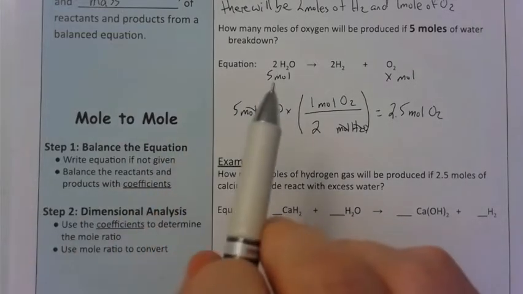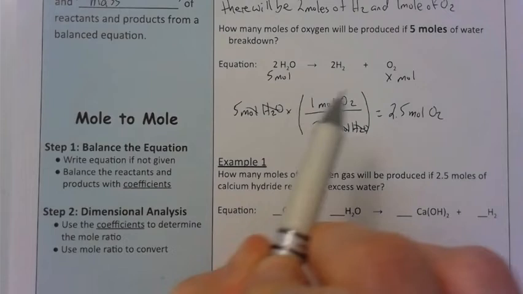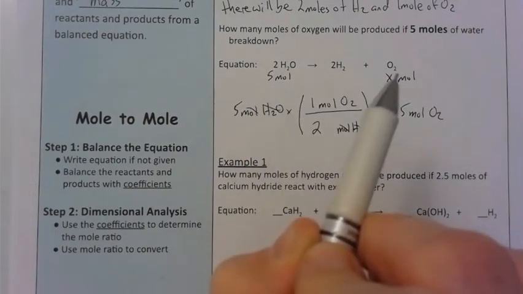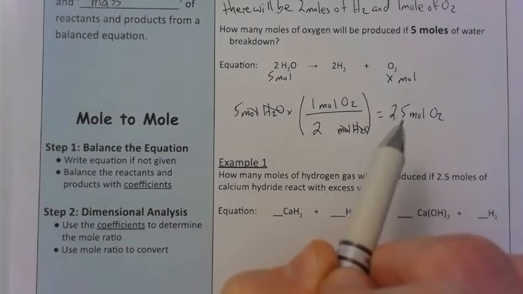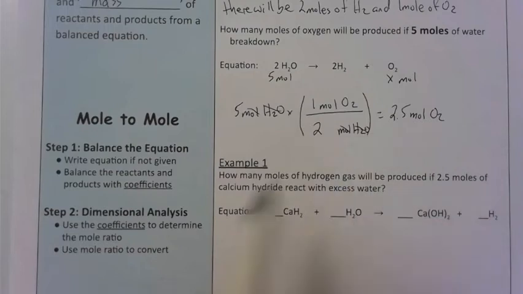So again, this is kind of logical. If I put in 2, I get out 1. If I put in 10, I'm going to get out 5. So it goes by half. I'm going to make half the amount of O2. So if I put in 5, I should get half of 5, or 2.5. These ratios have to stay in that same pattern regardless of the amount of reactant we put in.